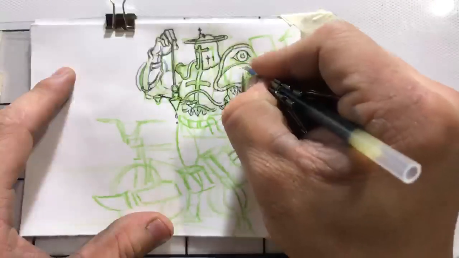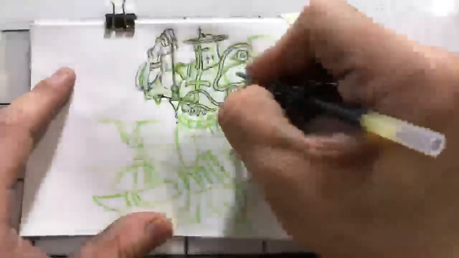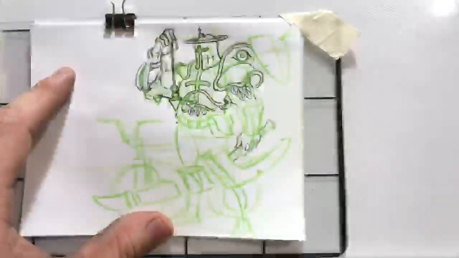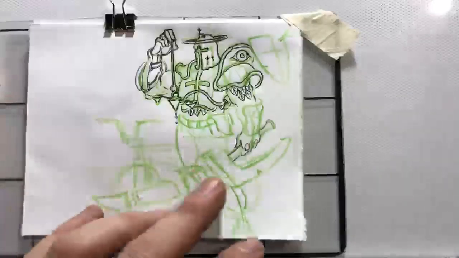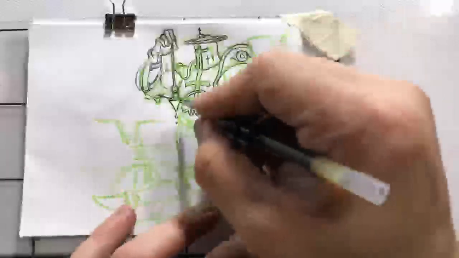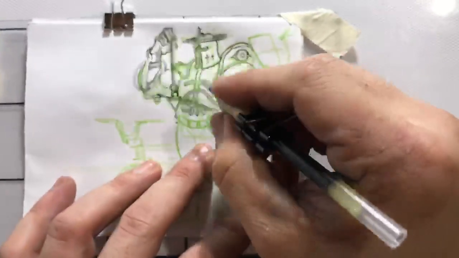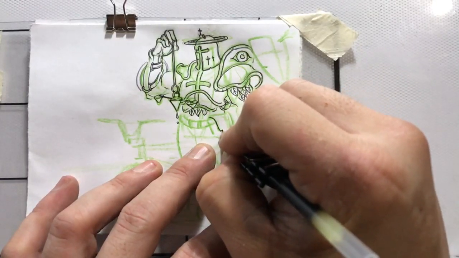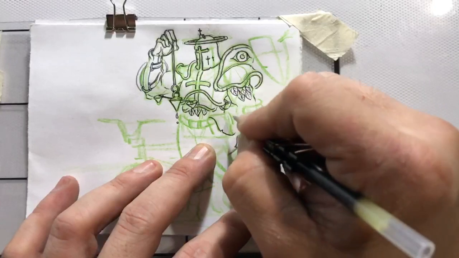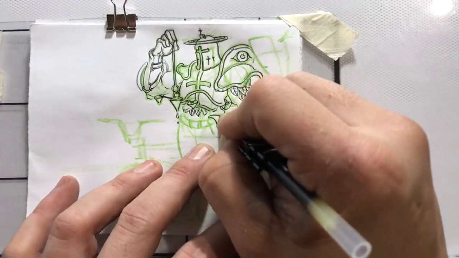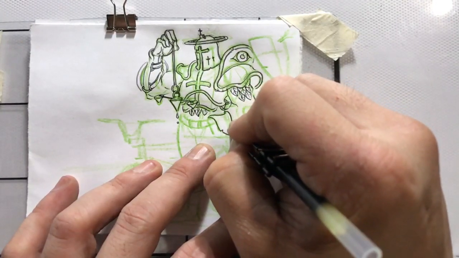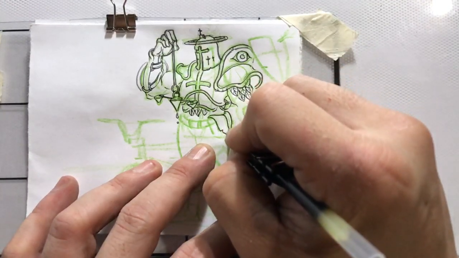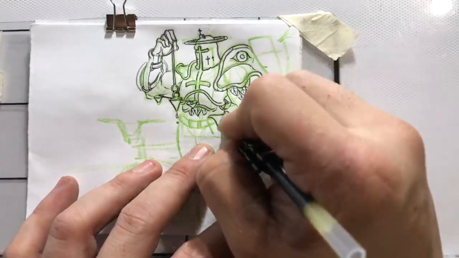I kind of want to put like a fern right there. Should we put a fern right there? Let's keep going down over here. Let's do this leaf thing. Leaf pack.